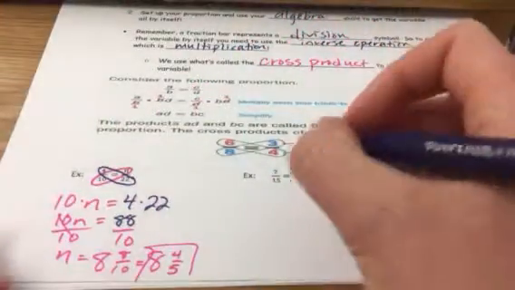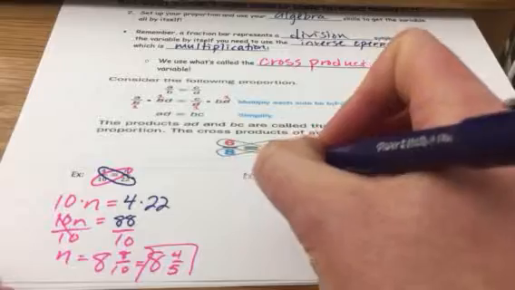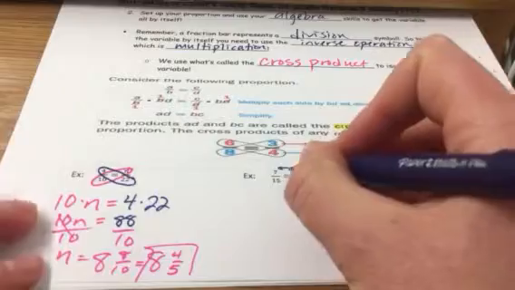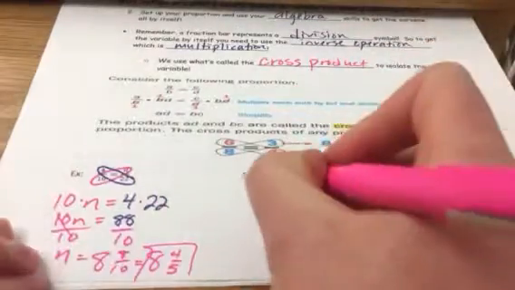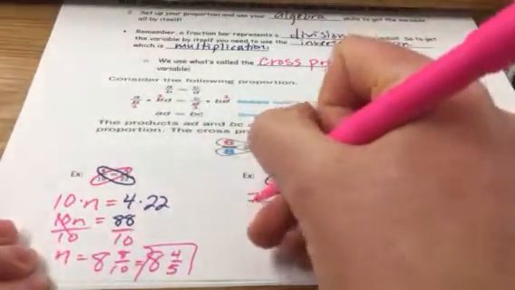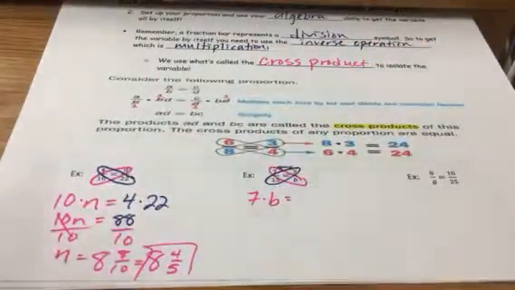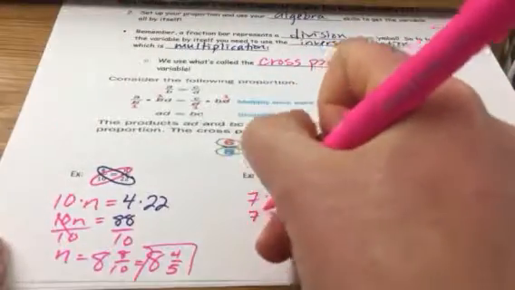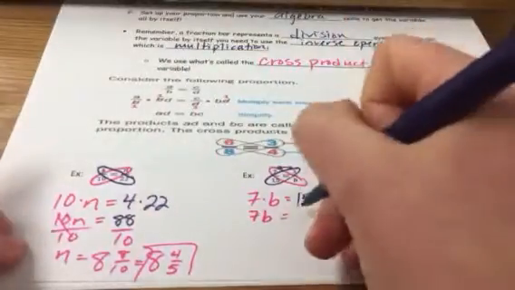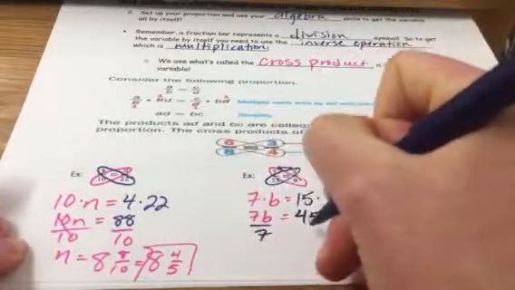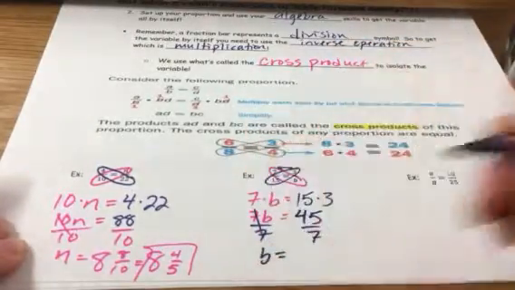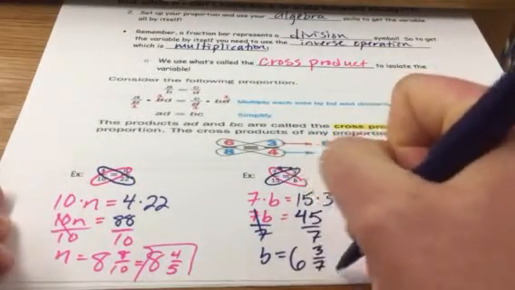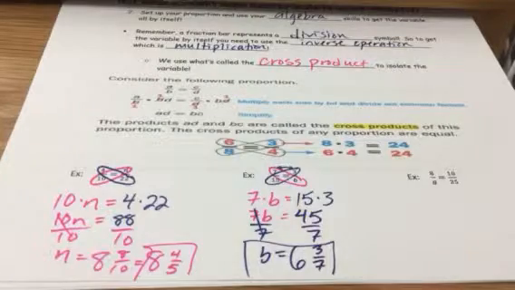Let's do another example. Can you go from 3 to 7 using your equivalent fraction skills? The answer is no. So we're going to have to use the cross product, where we multiply our diagonals and set them equivalent to each other. So now I've got 7 times b is equal to 15 times 3. So that's 7b is equal to 45. I'm going to divide both sides by 7 to isolate b. 7 goes into 45 6 whole times. That gets us to 42, and there's 3 left over. So our answer is 6 3/7.